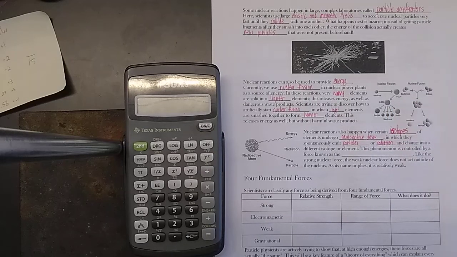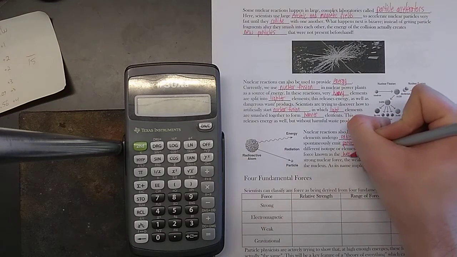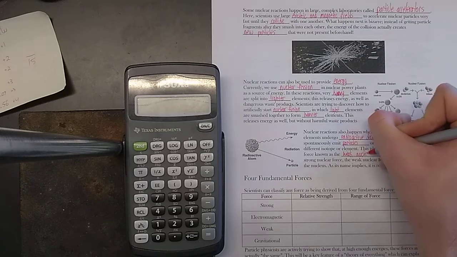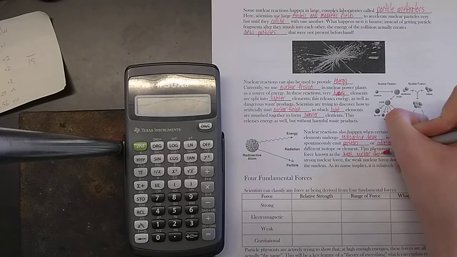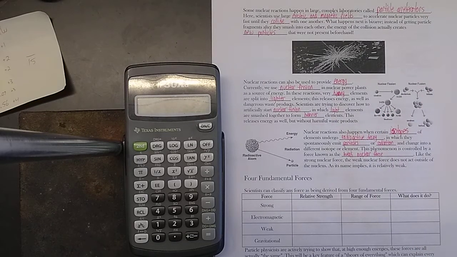The reason we're talking about this, because this is a chemistry topic from last year, is that radioactive decay is controlled by another force that we have not talked about yet. It's controlled by something called the weak nuclear force. Obviously, if we have a strong nuclear force, we have to have a weak nuclear force.